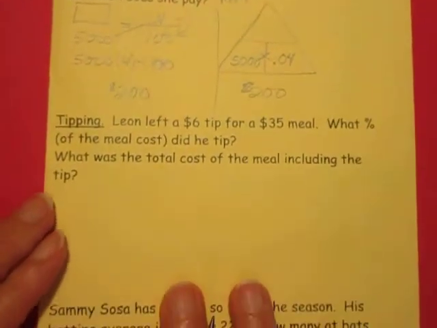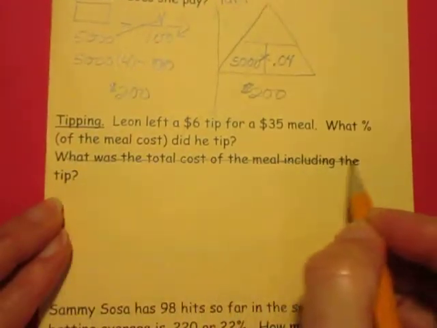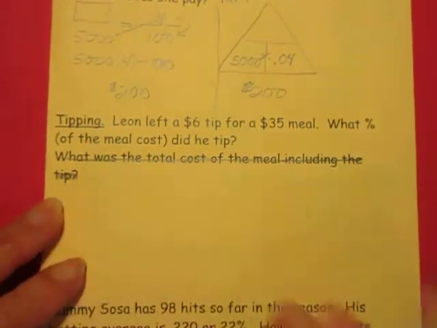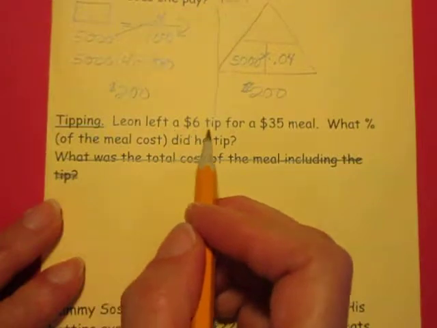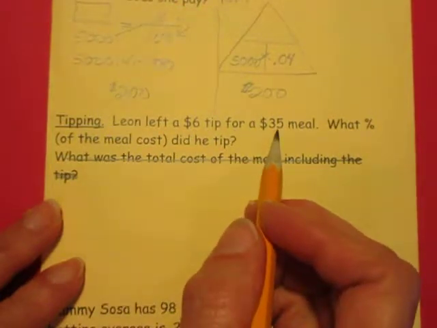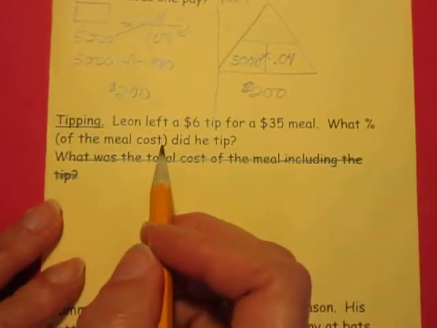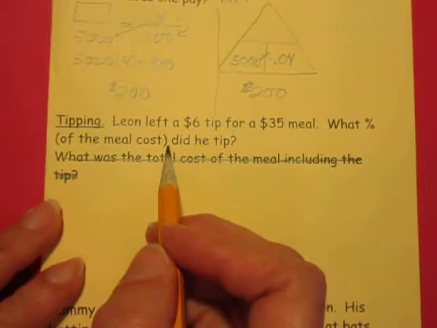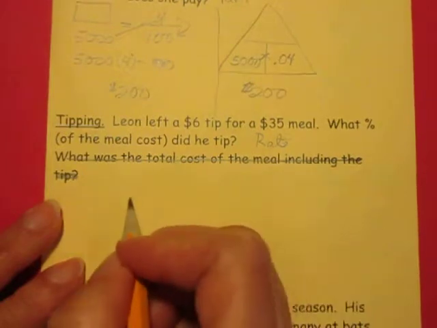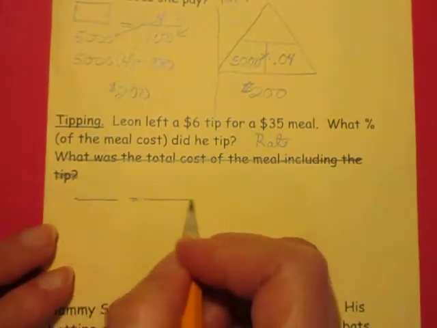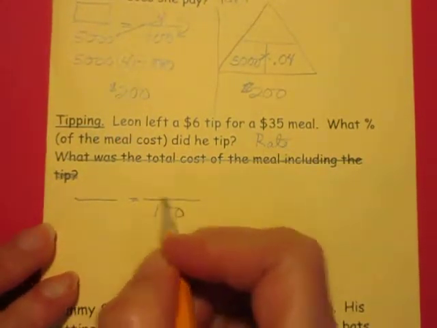On this next one, actually, I'm going to get rid of the second question because that's a different skill there. Leon left a $6 tip for a $35 meal. What percent of the meal cost did he tip? So we want to know what his tipping rate is. We are looking for the rate. So again, we could set this up as a proportion problem. This is the blank part.